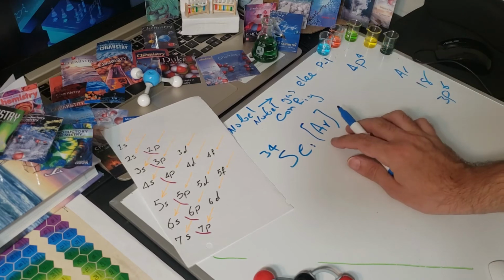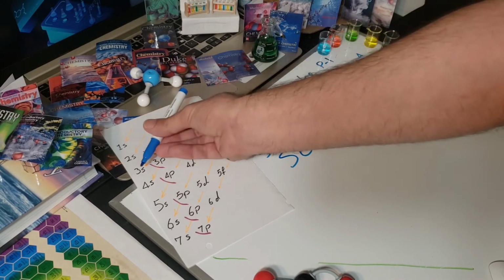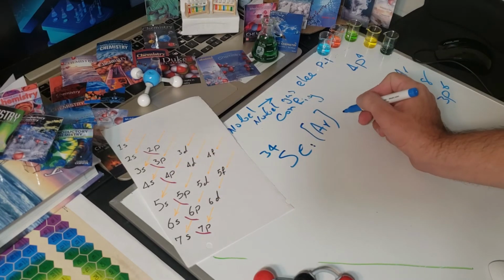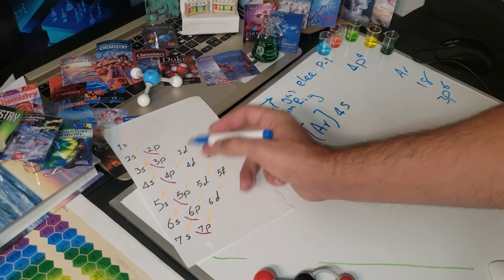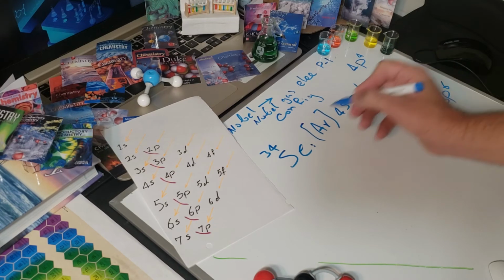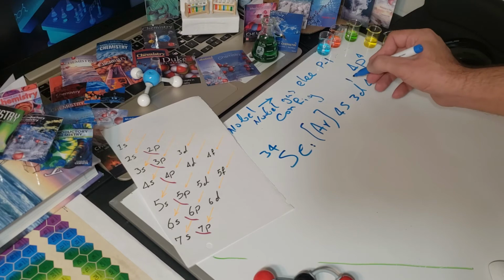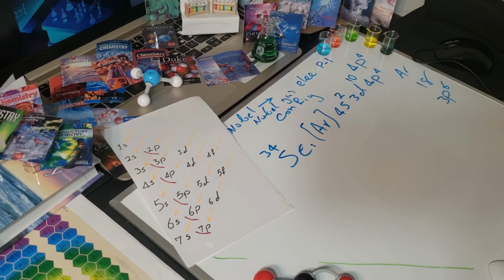Why do I put it in brackets? Again, that means that I have put down all those electrons until 3p6, and I follow after that with a 4s and a 3d and a 4p. 4p4 is where I have to stop. D is maximum 10, and S is 2.